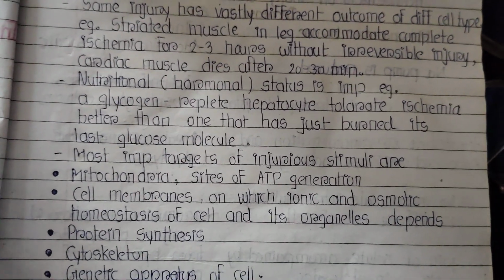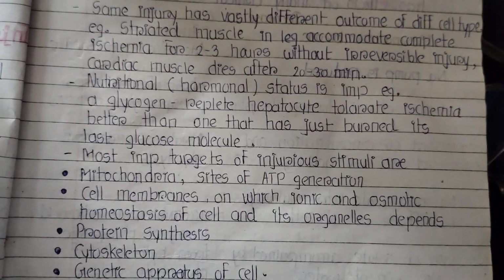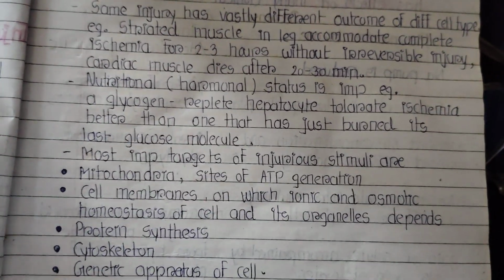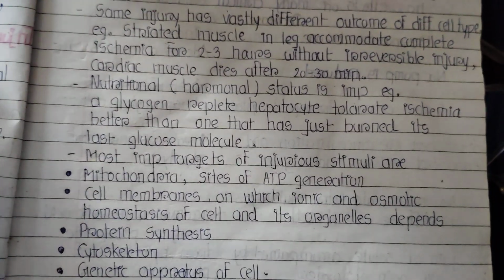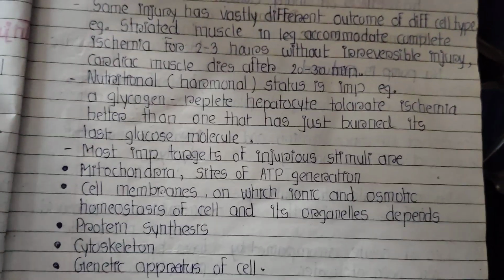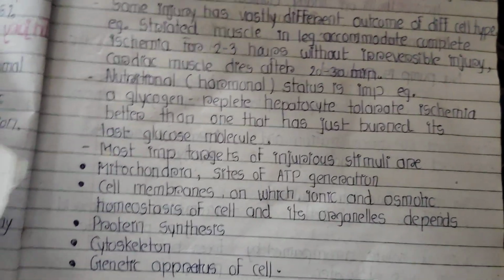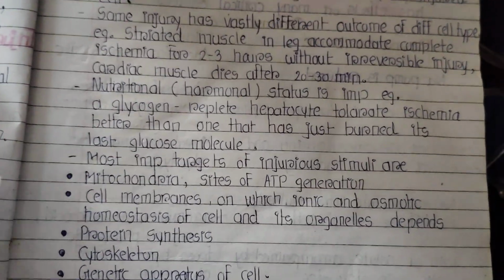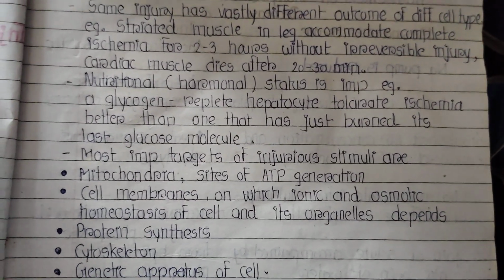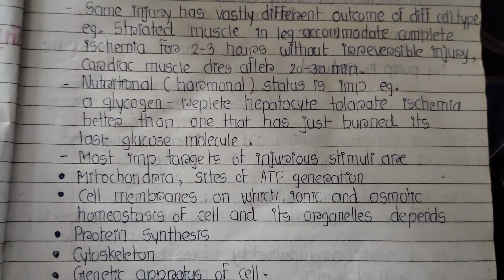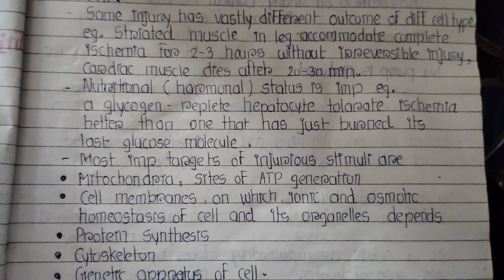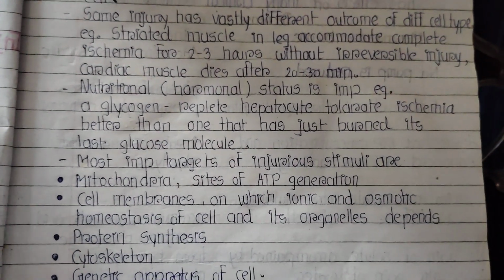So if you have two types of tissue, the first one having glycogen molecules and the second one having only one glucose molecule, and the condition is the same, which is ischemia, lower or no oxygen concentration supplied to those tissues, which one is going to die? The second one, which involves only one glucose molecule.